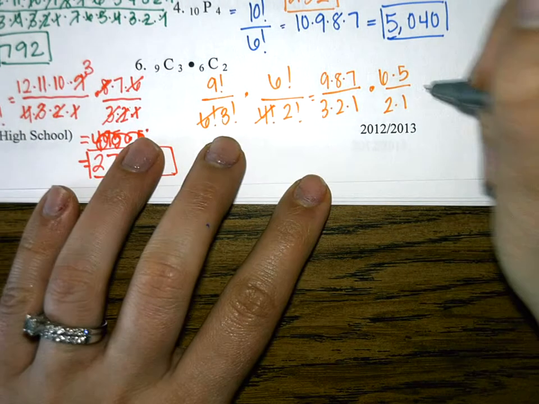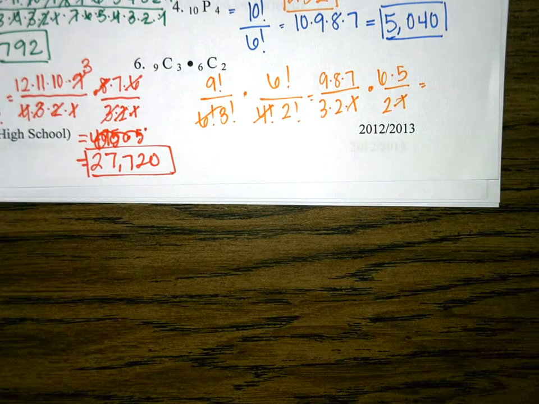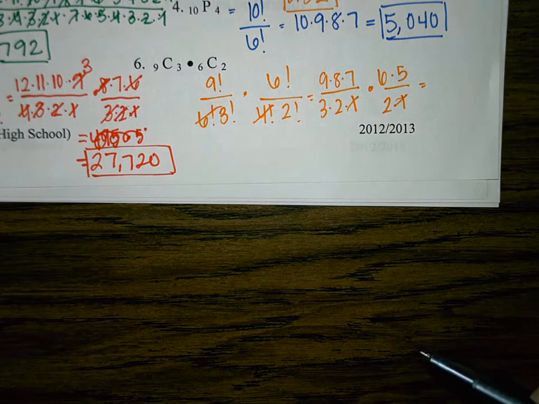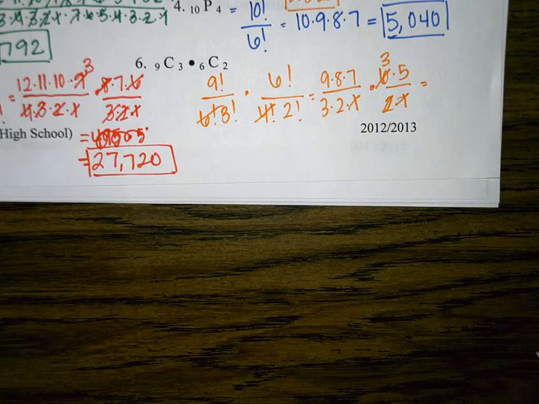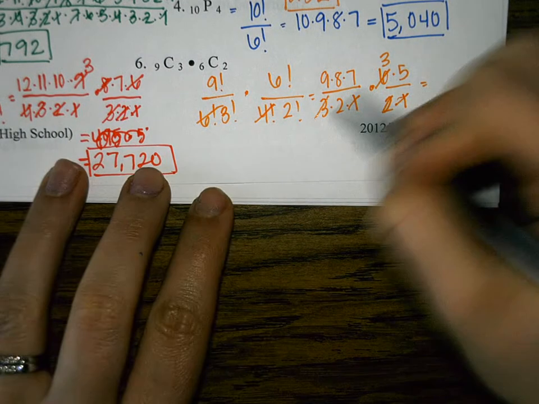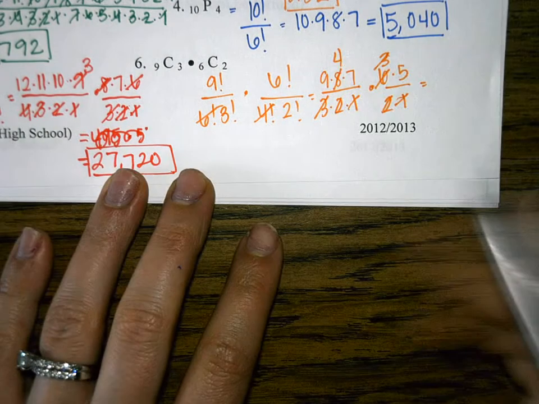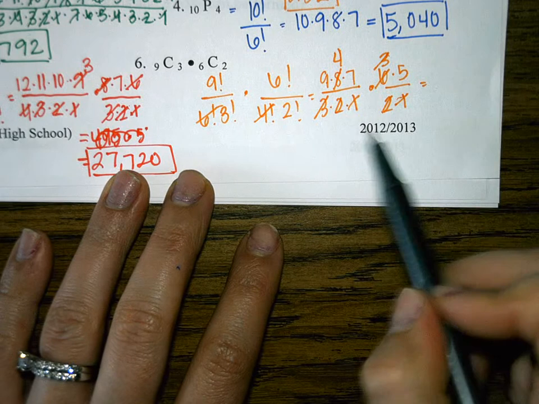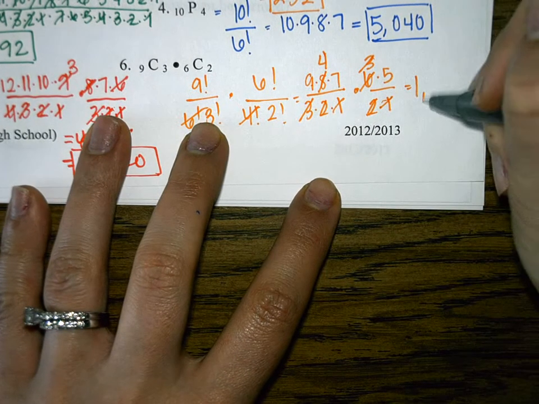So then let's reduce where else we can. The 1s, we don't need to multiply by 1. 2 is going to go into 6 3 times. The 3s are going to reduce, and 2 can go into 8 4 times. So I'll be left with 9 times 4 times 7 times 5, which should all come out to 1,260.